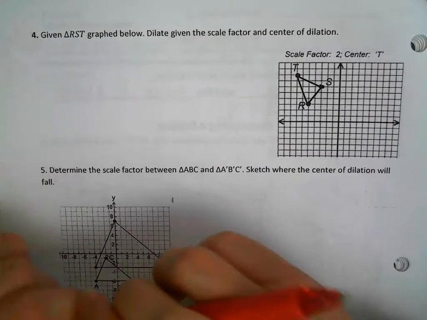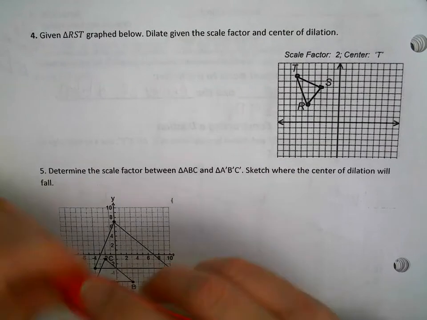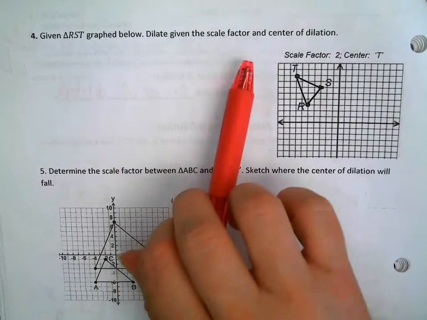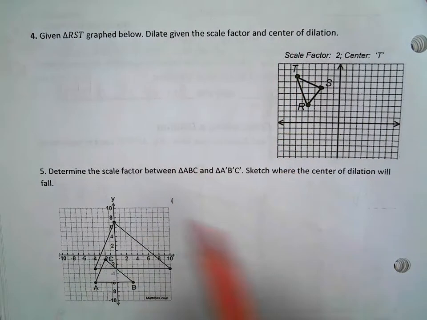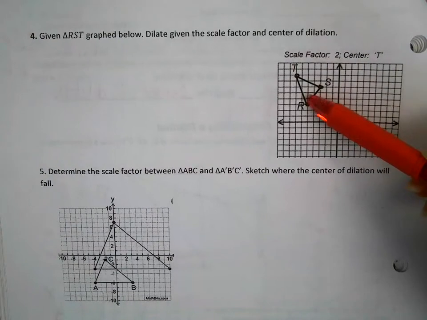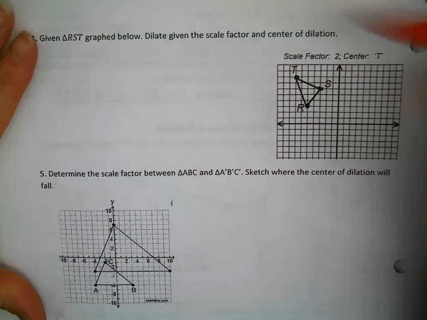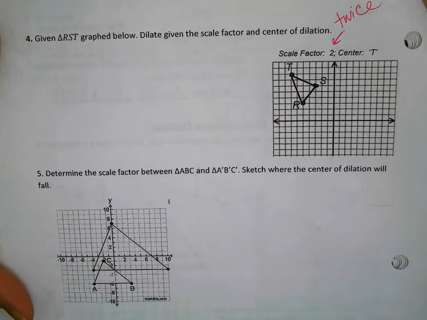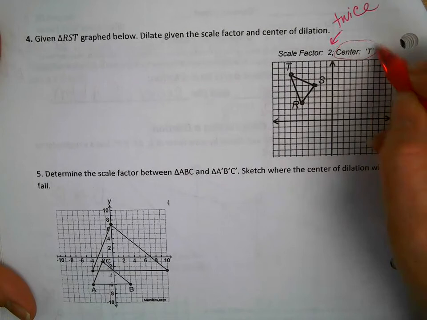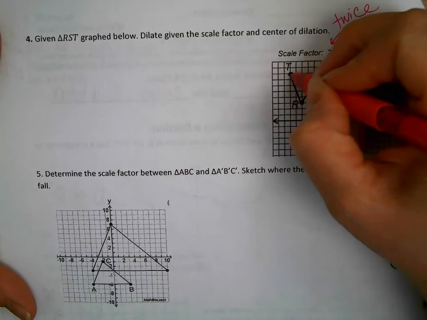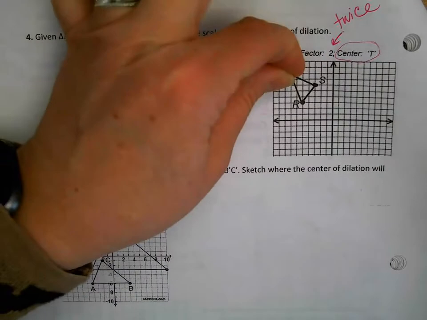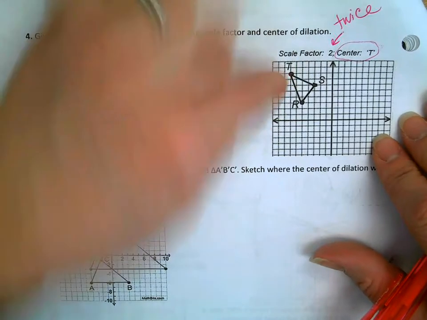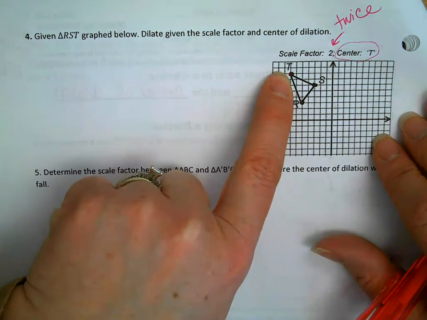Moving on to number 4. Given triangle RST graphed below, dilate given the scale factor and center of dilation. So here we have triangle RST. Our scale factor is telling us we want it to become twice as big, times 2, and the center is point T. So with that being our center of dilation, we're going to pinch there and make that triangle bigger, so that T actually stays in its location.